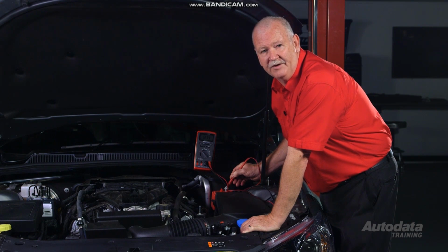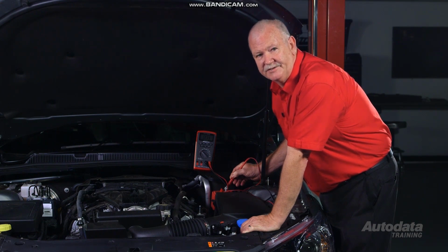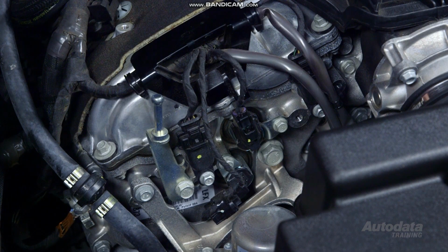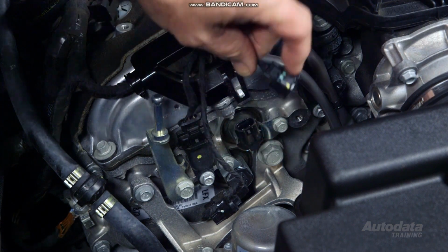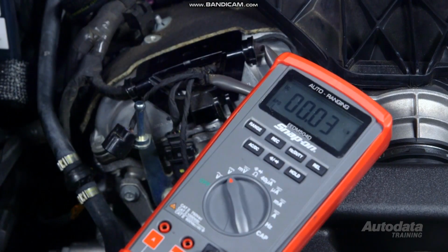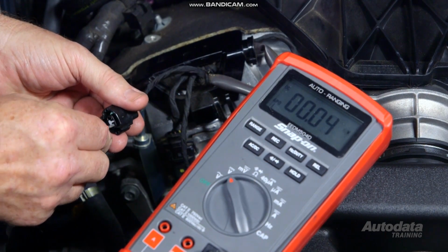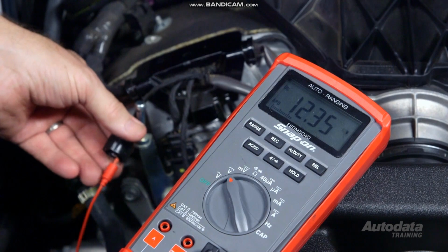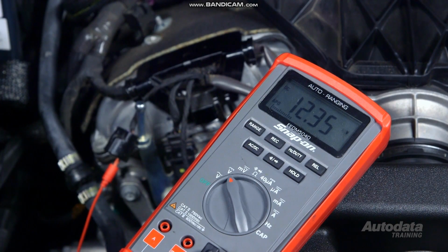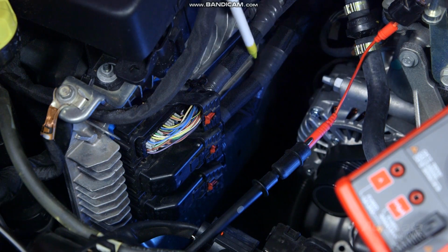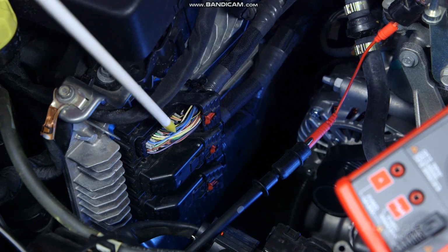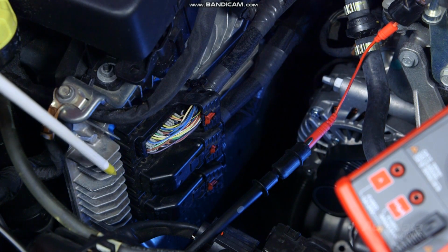Always check the battery voltage before performing any tests. To start the diagnosis, disconnect the suspect actuator. Turn the ignition on and connect a digital multimeter between the low reference side of the connector and battery positive. You should see battery voltage. A low voltage here will indicate a resistance in the circuit. This could be in the wiring, the module connector, or the module.